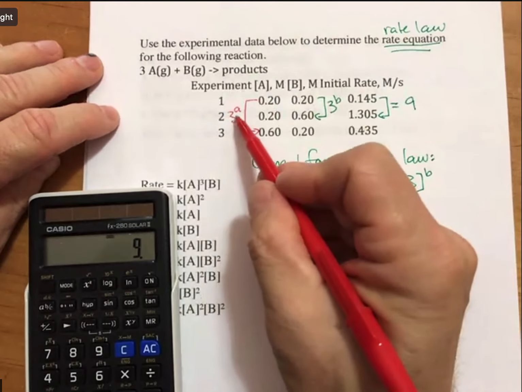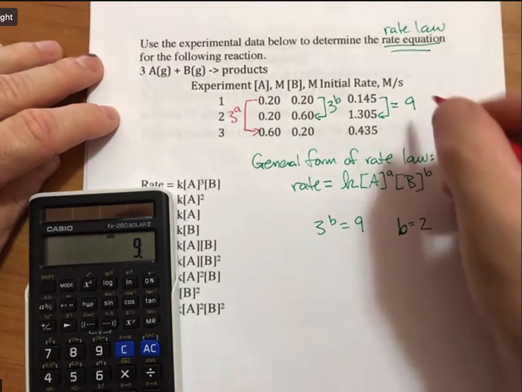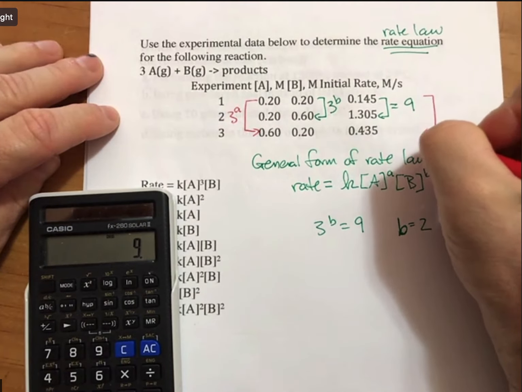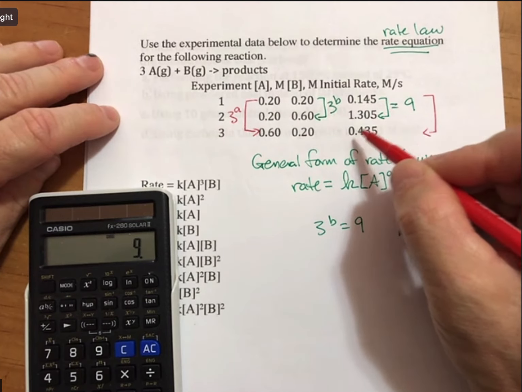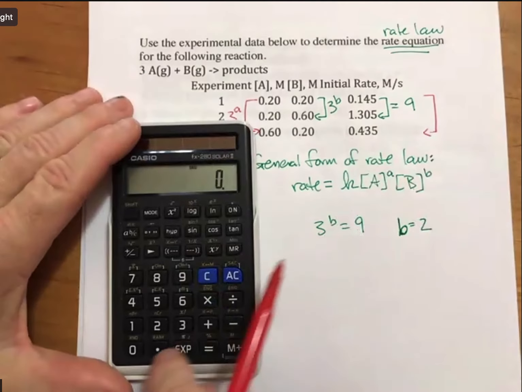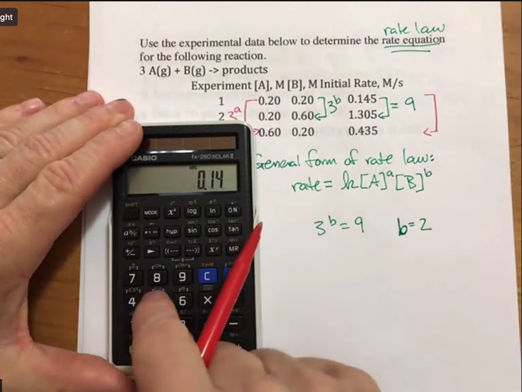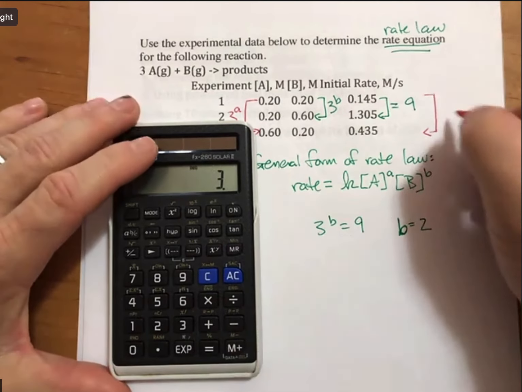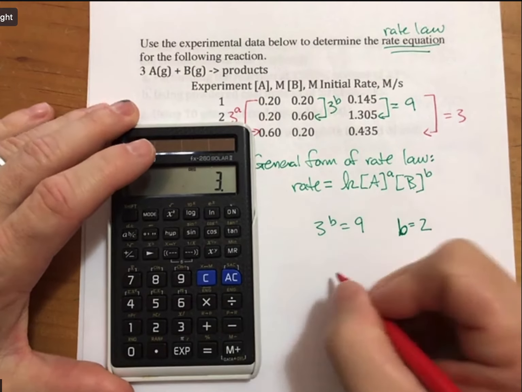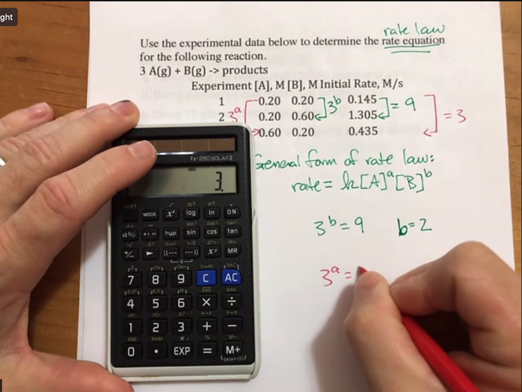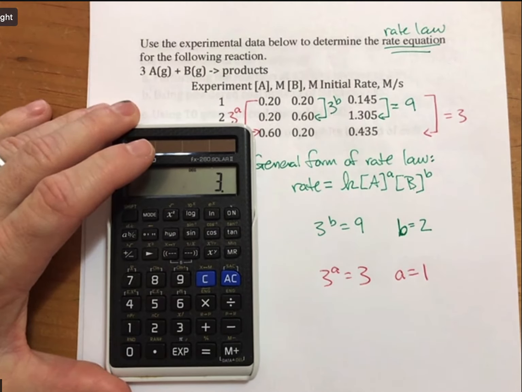So 3 to whatever the exponent on the concentration of A is equals, and now I have to figure out the ratio 0.435 divided by 0.145. And that equals 3. So 3 to the a equals 3. a must equal 1.